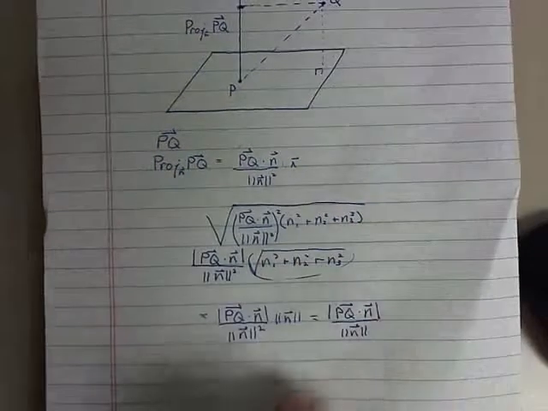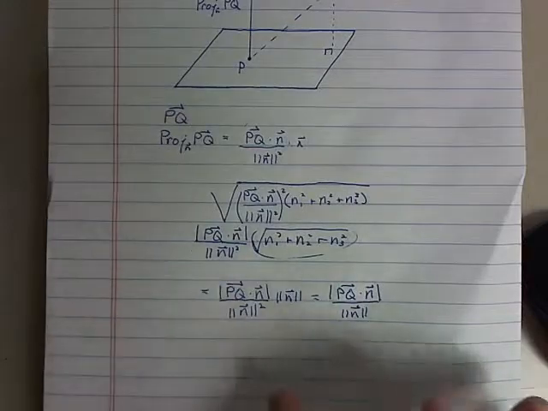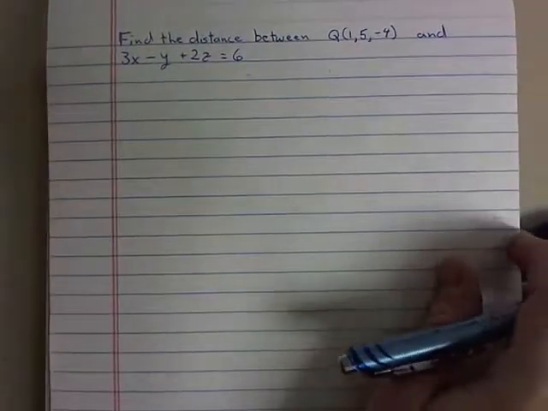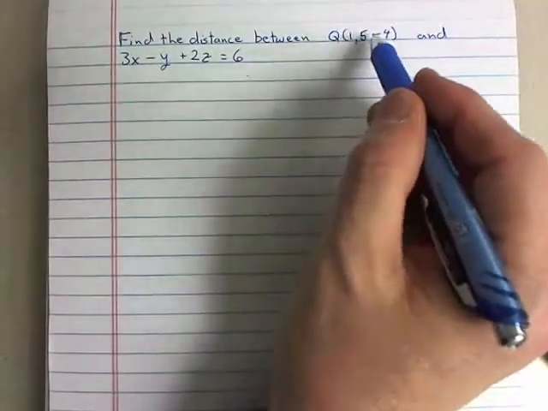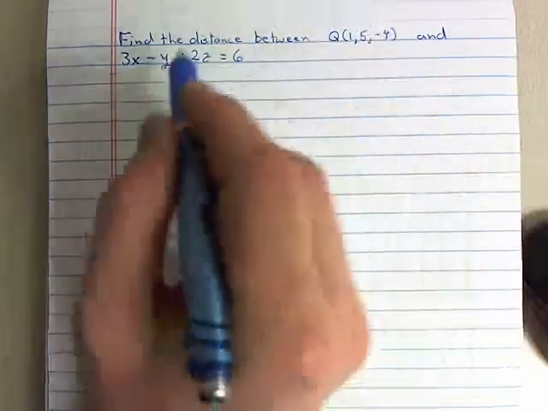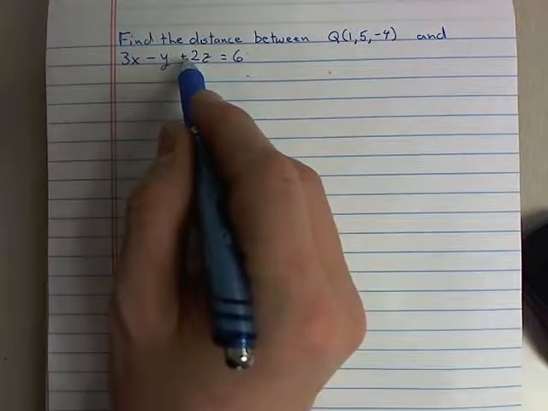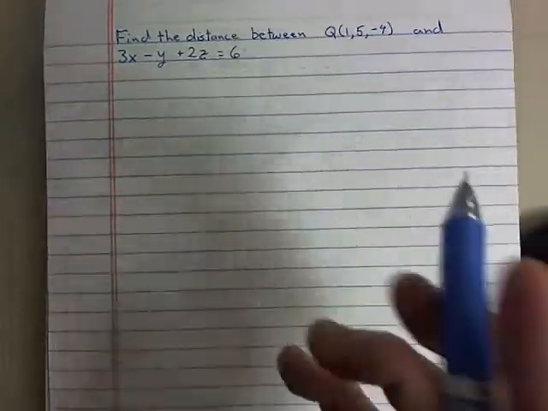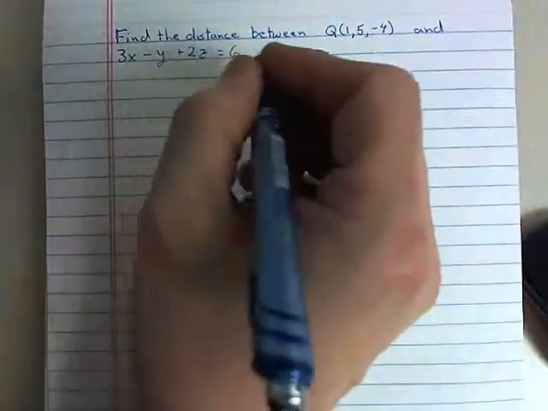Now let's see how this is going to work. Let's suppose I want the distance between this point, 1, 5, negative 4, and this plane. Well, I'm going to need a point P first of all.